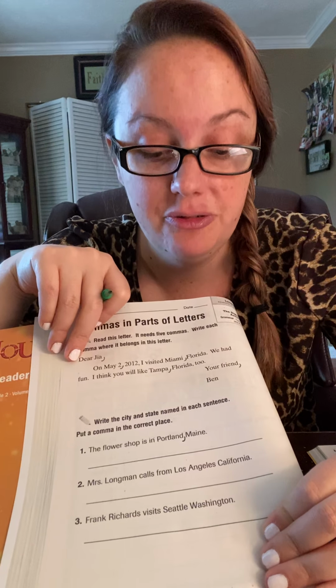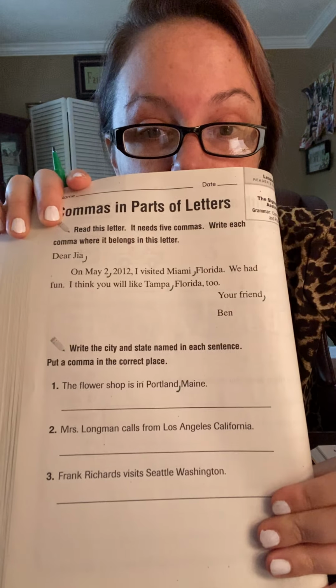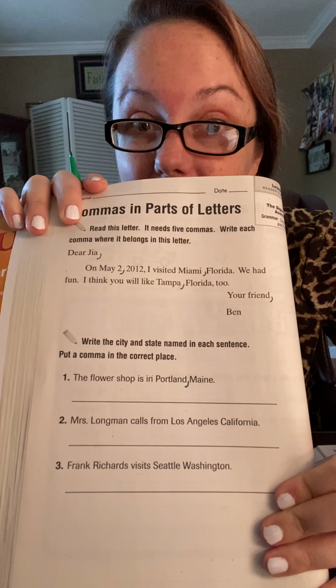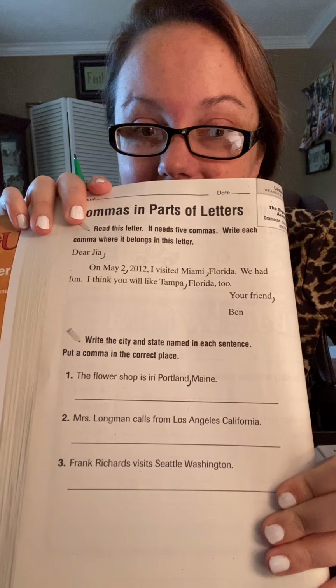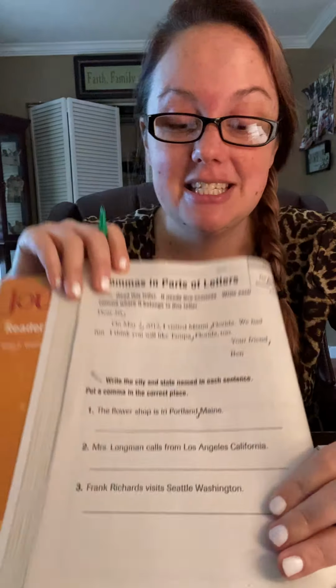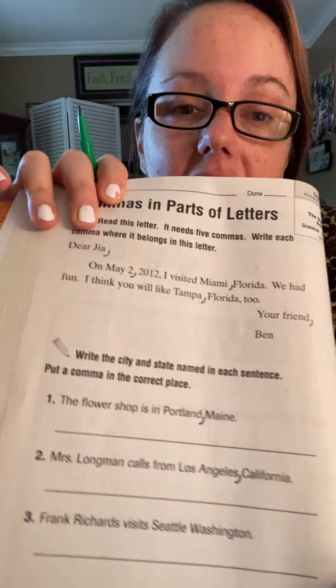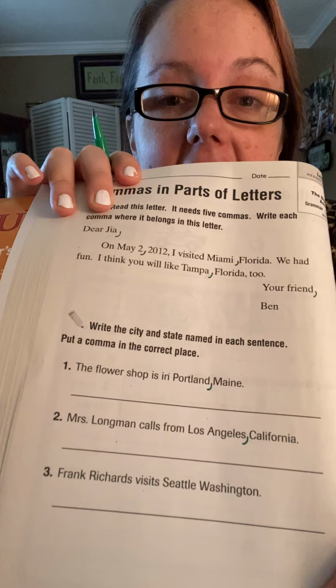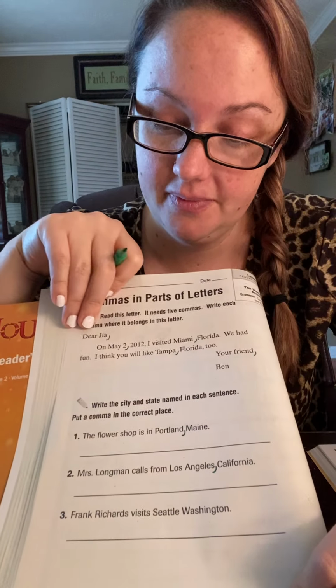Miss Longman calls from Los Angeles, California. Do you know where we need to put that one? Because that one could be tricky. Los Angeles goes together. So right after that one, right before the state of California.